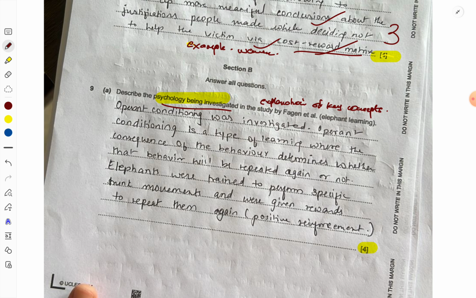Don't confuse between psychology and aims. What is psychology being investigated? What mental processes and behavior were investigated in the study? So they're looking for definitions of those. So when it comes to the Fagan et al. study, it is operant conditioning that was investigated. Of course, we have to give the definition.